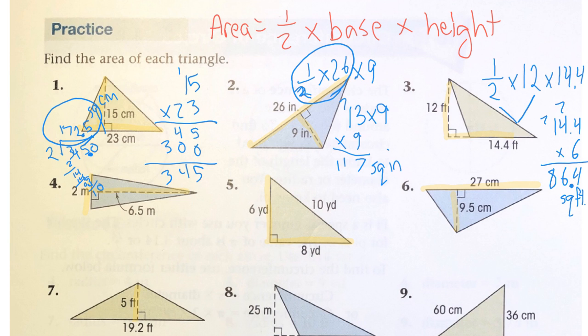And then there's more practice for you in your workbook for chapter 16, section 9. And of course, let me know if you have any questions and we can do some more problems together.